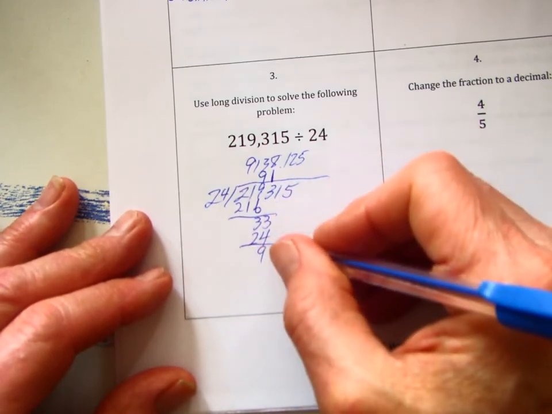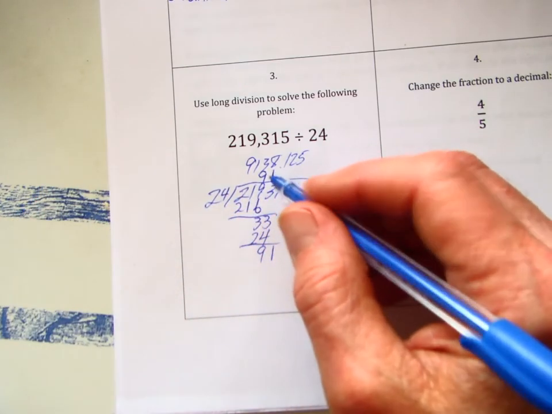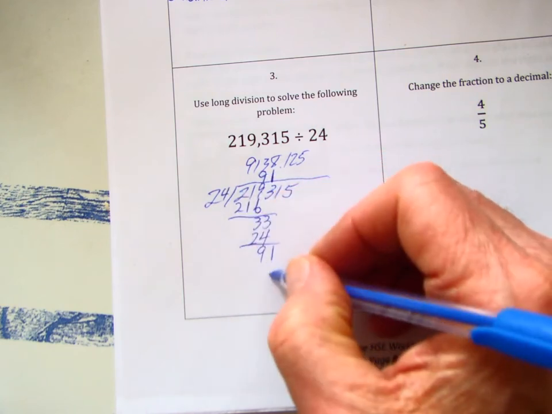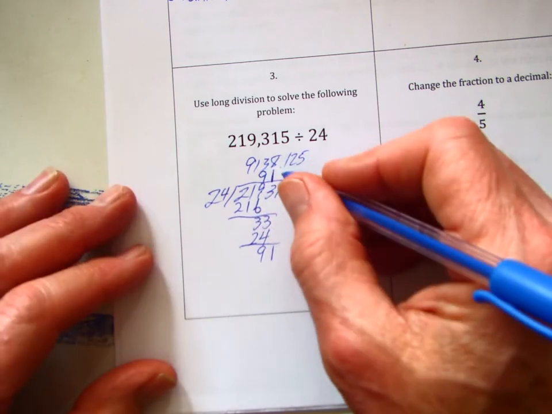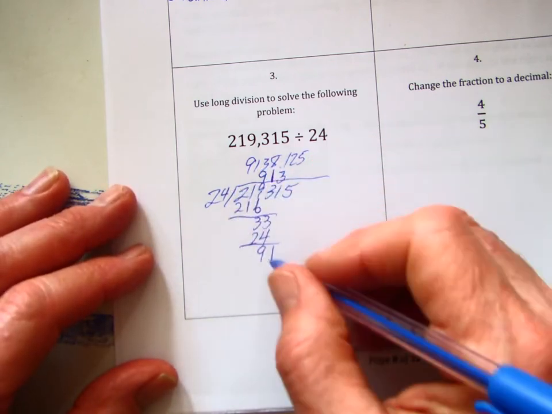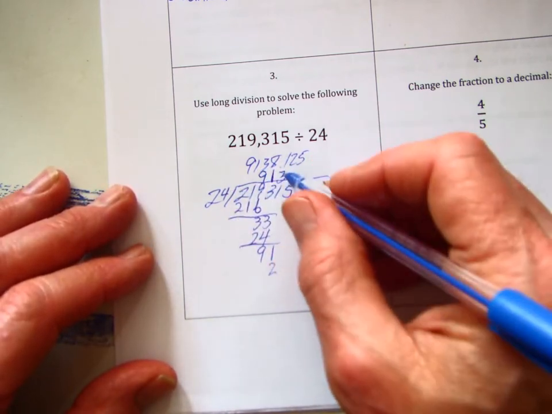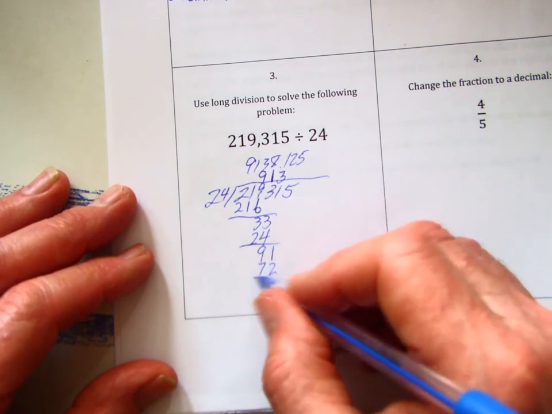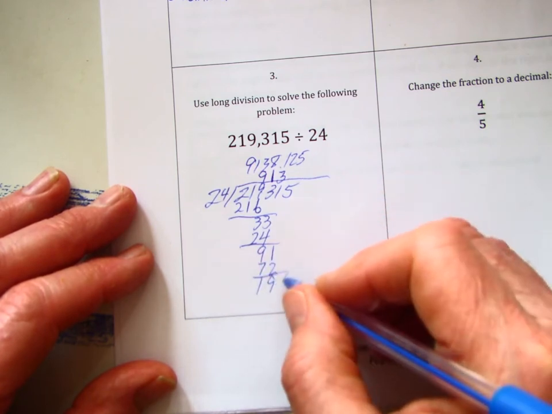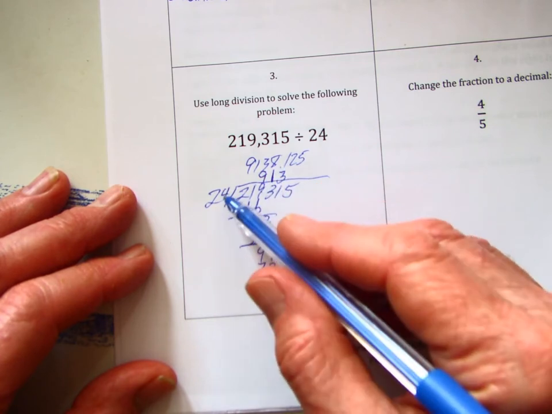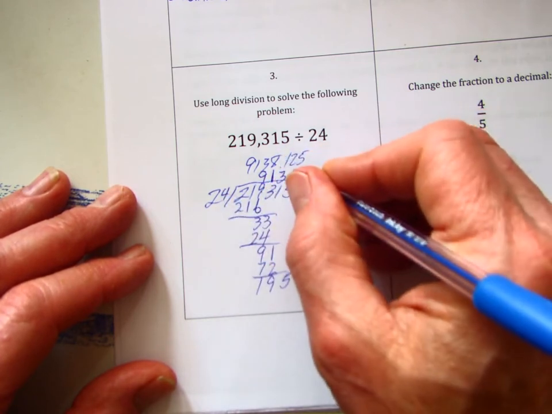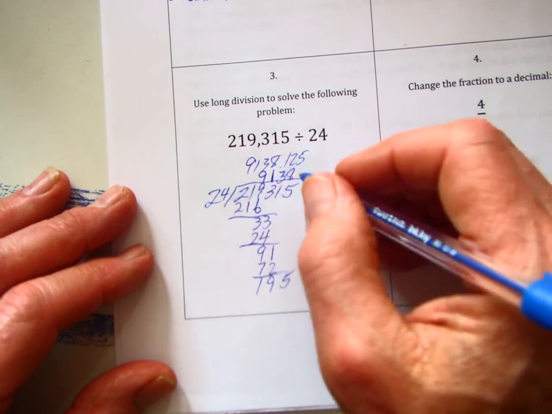Bring down the 1. 24 into 9, 4. 4 times 4 is 16. 4 times 2 is 8. And 1 is 9. Oops, 4 is going to be too big. I'll use a 3. 3 times 4 is 12. 2, carry the 1. 3 times 2 is 6. And 1 is 7. Into 195. Well, we can't do 9. That's too big. How about 8? Let's try 8.